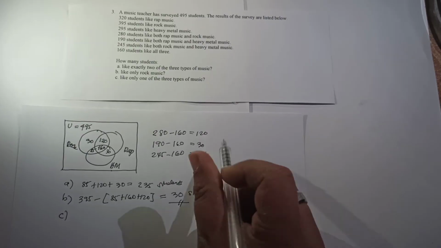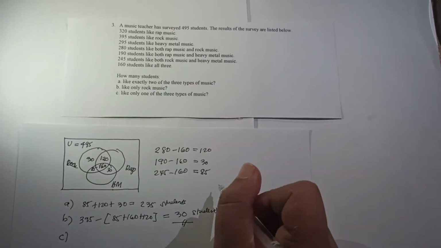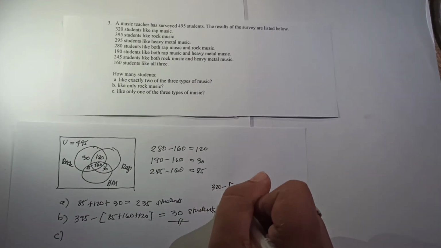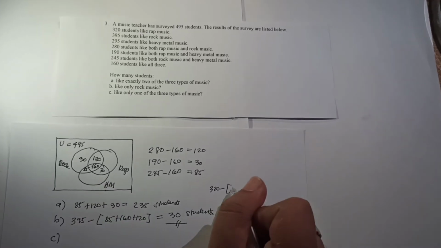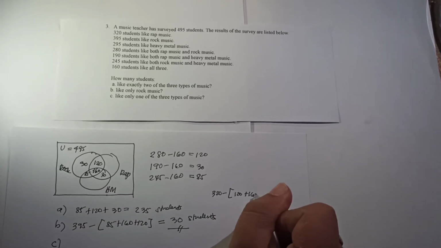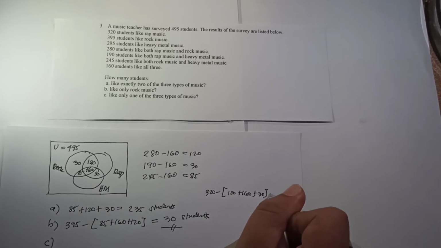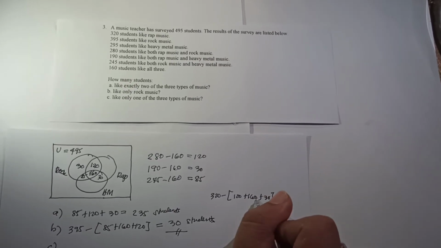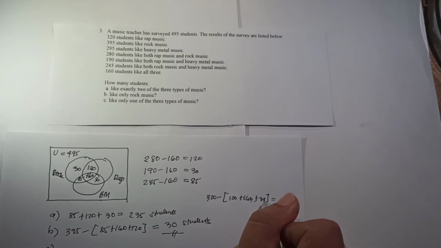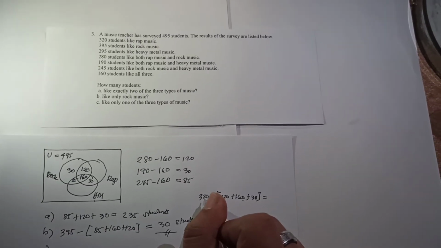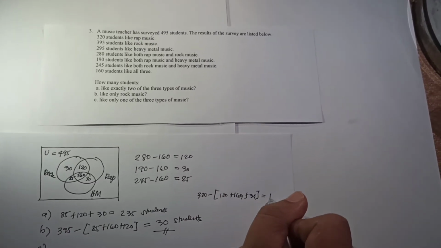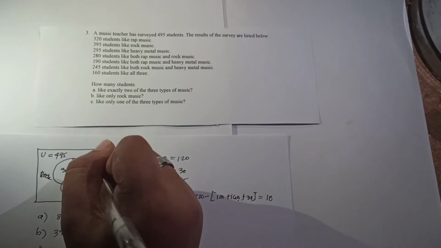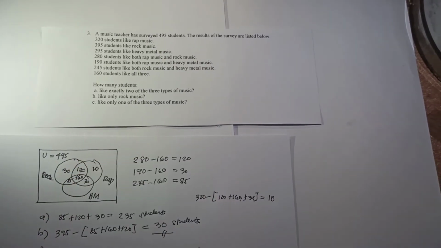In rap, there are 320 students minus 120 plus 160 plus 30. The result of 120, 160 plus 30 is 310, and 320 minus 310 is equal to 10. So there are 10 students here.